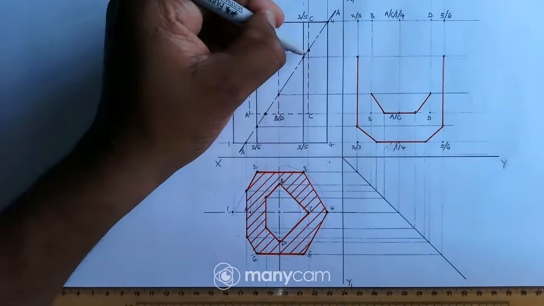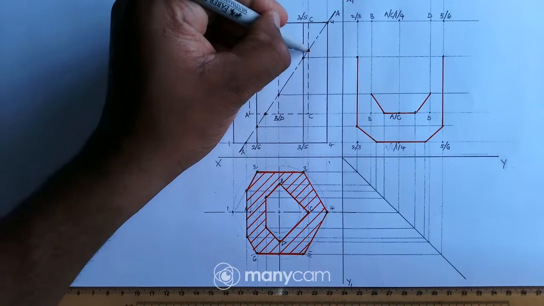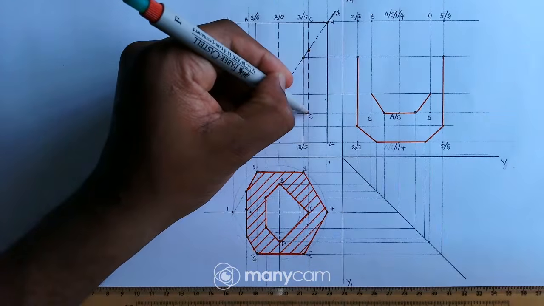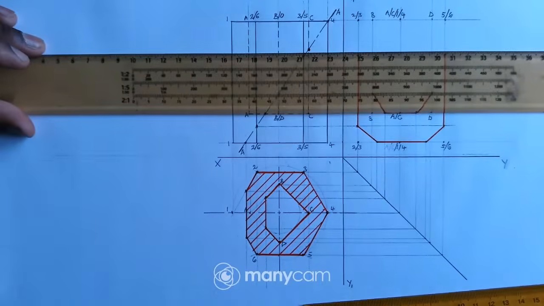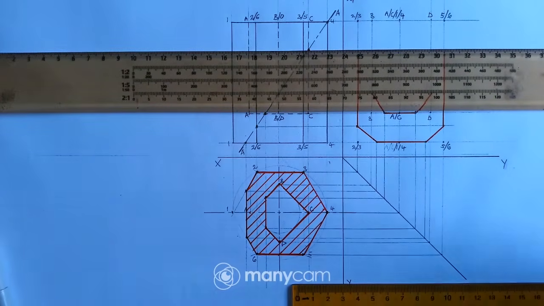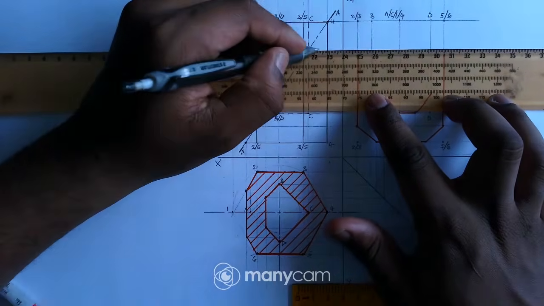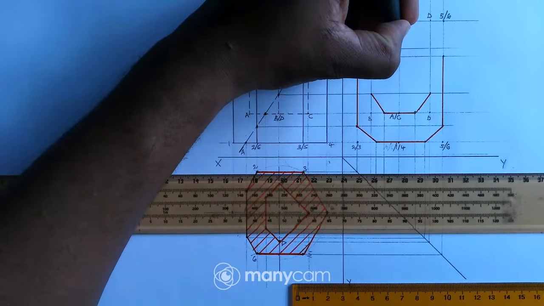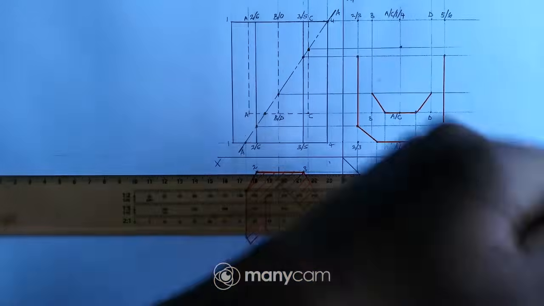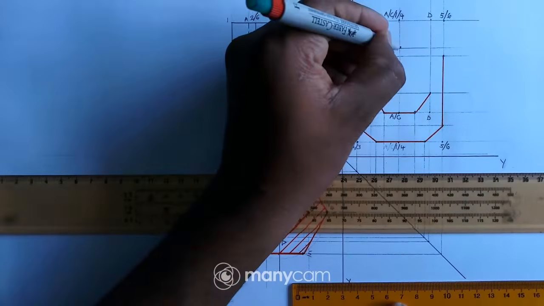Then I move to the next point. Here we are cutting line CC, and line CC is there, so I have to project that point to this side, just like that. So CC is there, so we have a point there.